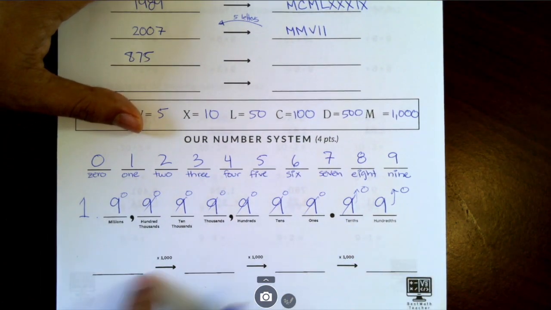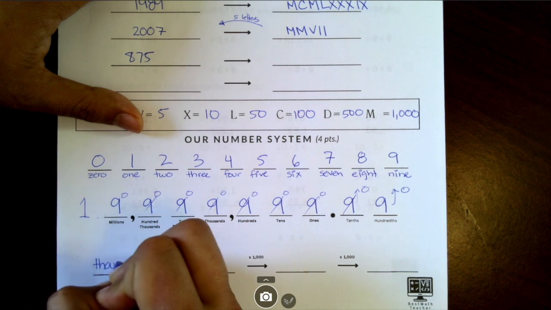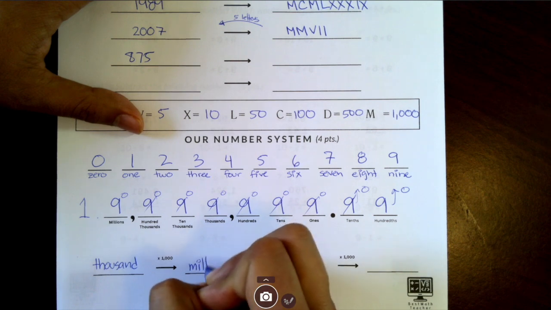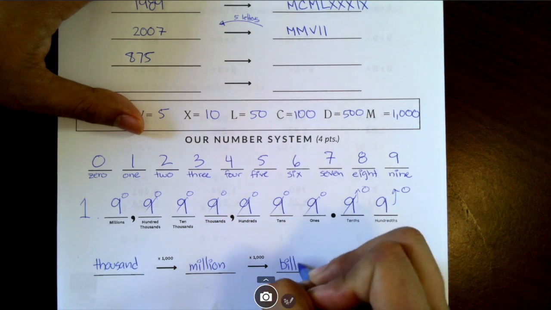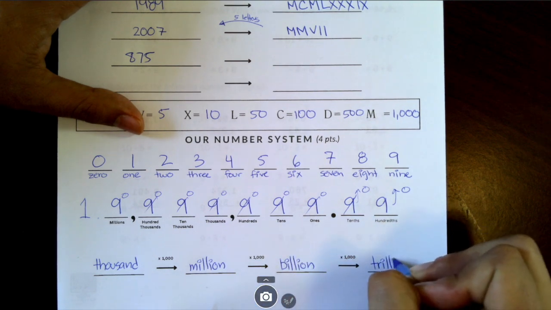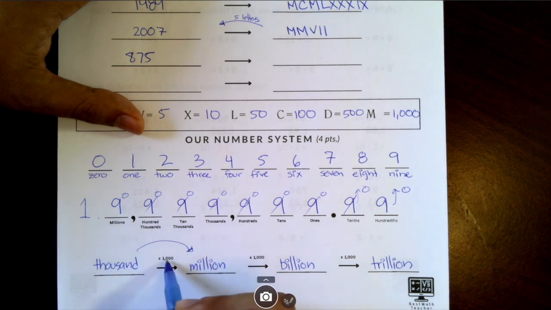Now, down here, I want you to write 1,000, then write 1,000,000, 1,000,000,000, and 1,000,000,000,000. So why is 1,000 times bigger? So I wrote 1,000. So why is it 1,000 times bigger?